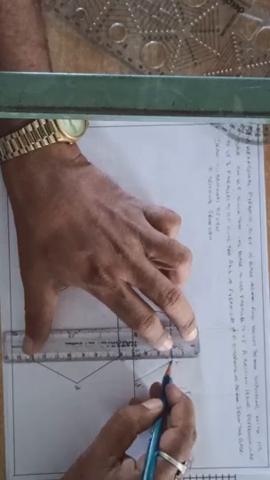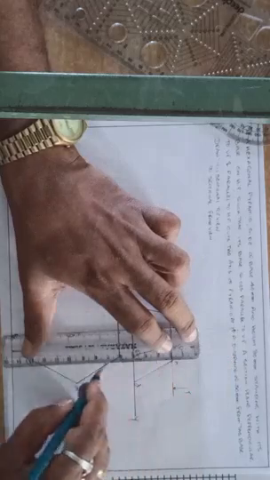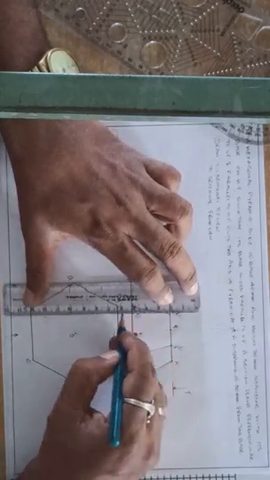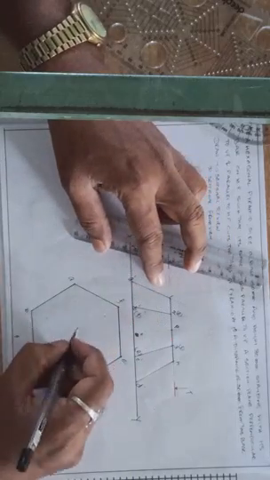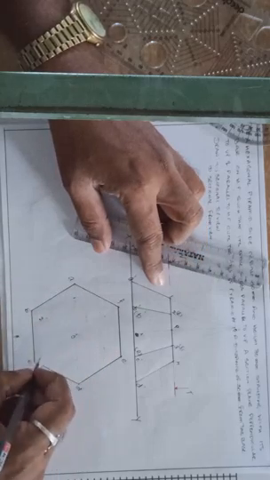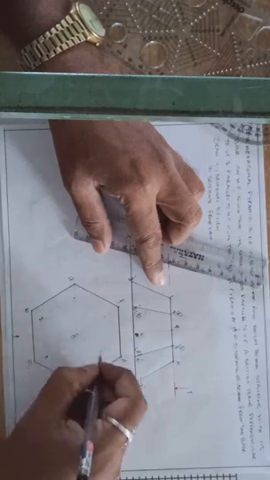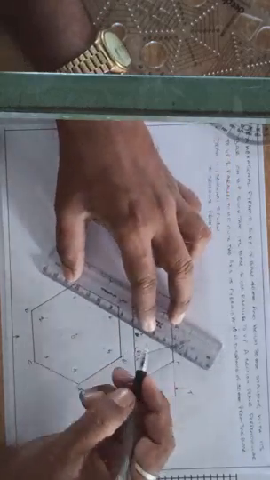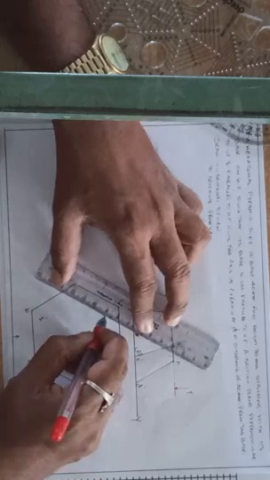Then number 4, which is on O dash D dash, project it up to OD. Number 5 also coincides, and number 6 also coincides. Now these are the points: on OA number 1, OB number 2, OC number 3, OD number 4, OE number 5, OF number 6. Now join all these points in order.